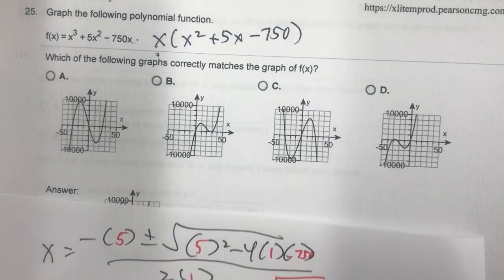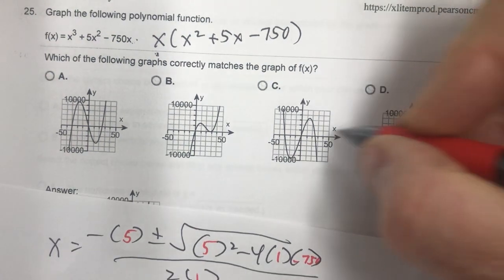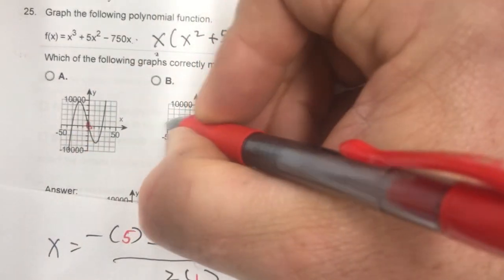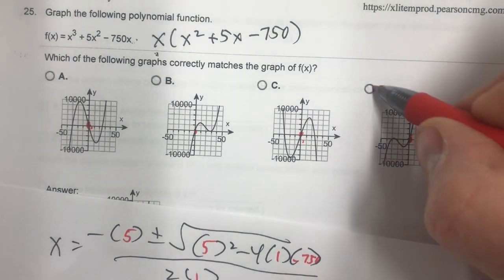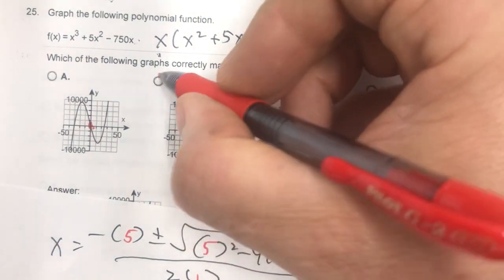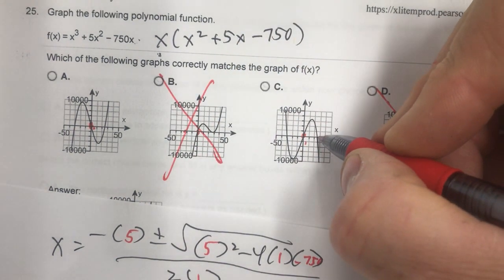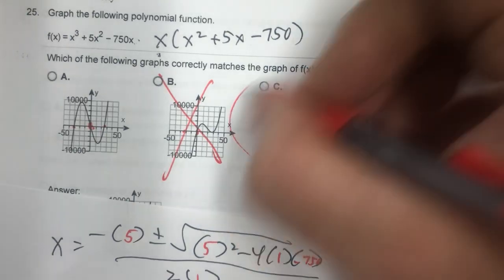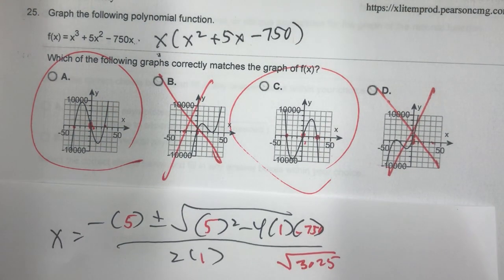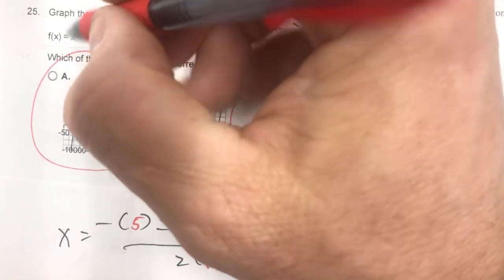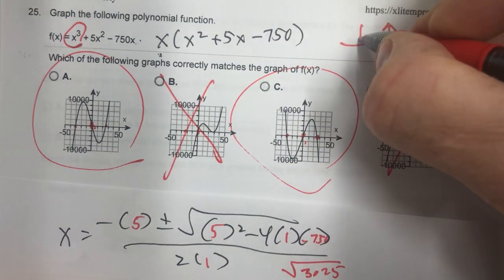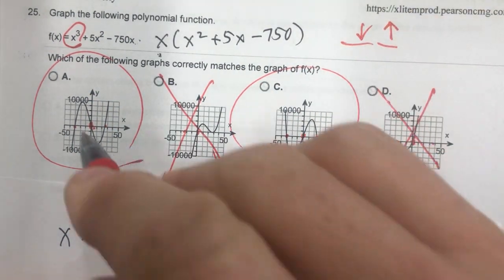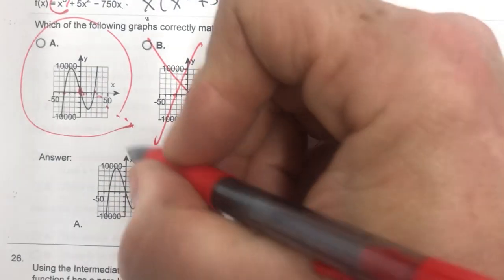So I just look at the graph and see which one has those 3 zeros. If you notice, they all have 0. They all have that one. This one, though, doesn't have positive 25. This one doesn't have the -30. All right, so positive 25 looks like it's right there, -30 right there. These two are both possibilities. Now look at your lead term. It's positive, so the right side's up. And since it's odd degree, the left side's down. It has to do the opposite. So it's got to look like this, which is A. And sure enough, A's the answer.